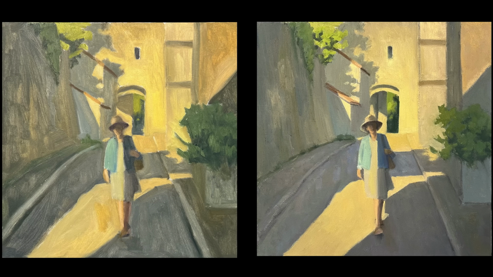And there's the two side by side, the block in, which I said took about 50 minutes. I let it dry for a day or two, and then finishing the painting took about another 2 hours. I really like it. Now, I'm partial in a way because it's my wife and a memory from a wonderful trip, but there is the finished painting.